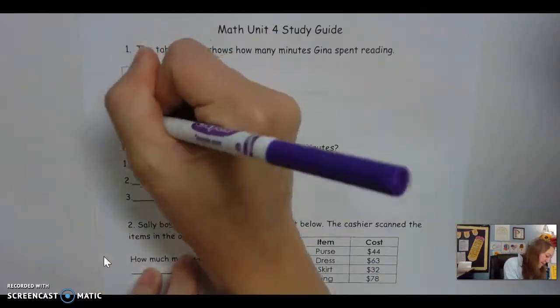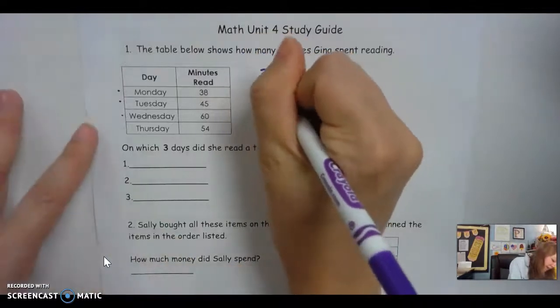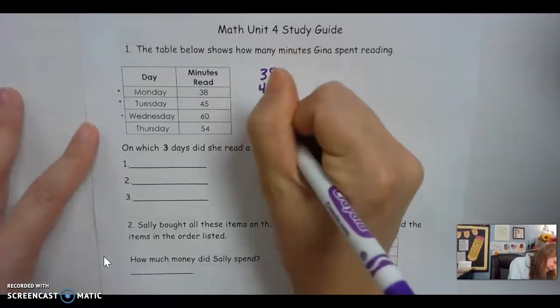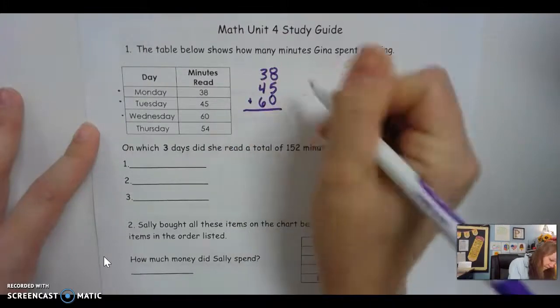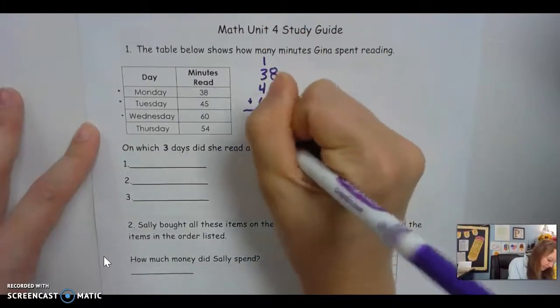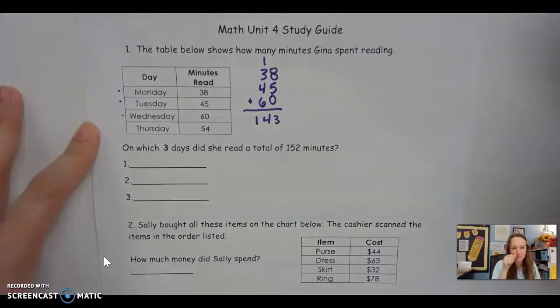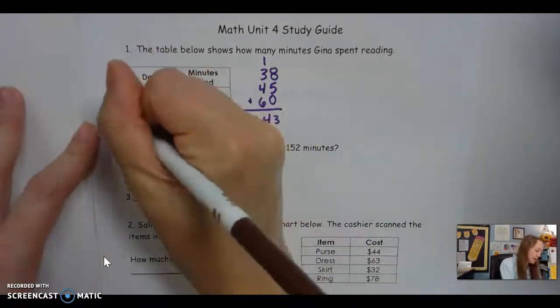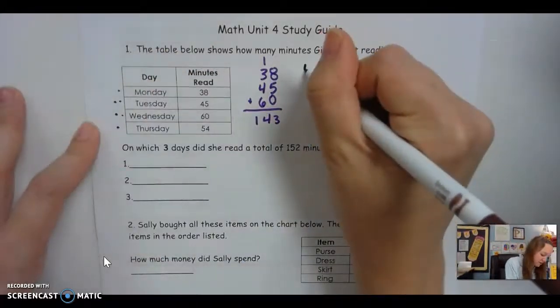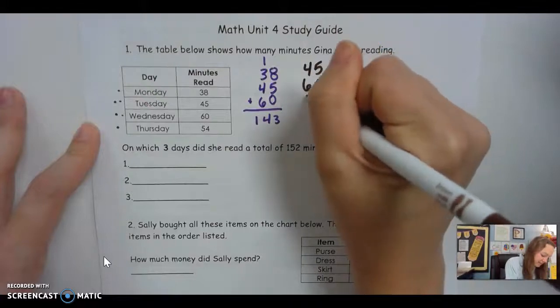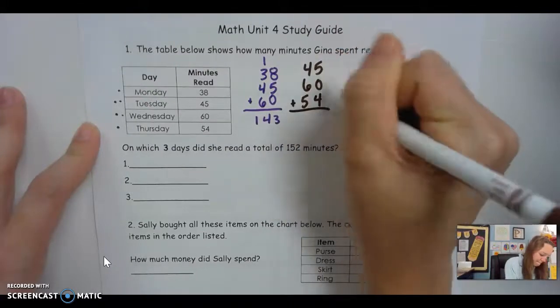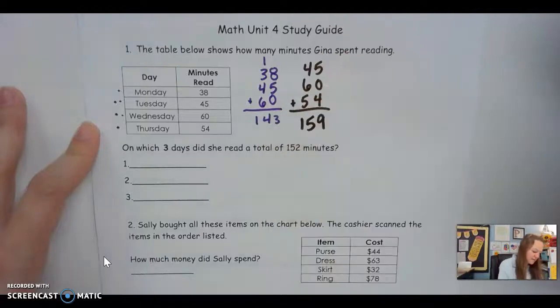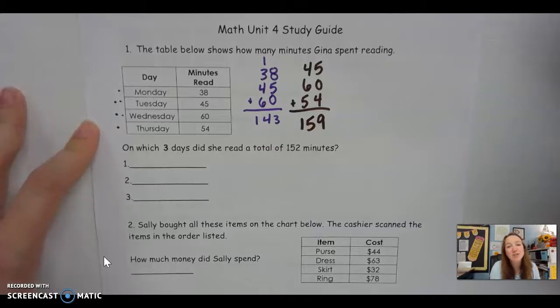So if I add up Monday, Tuesday, Wednesday, 38, 45, and 60, that adds up to 143. Okay, so it can't be Monday, Tuesday, Wednesday. What if we tried Tuesday, Wednesday, Thursday? 45, 60, and 54. Well, that adds up to 159, so it can't be that one. So if you've tried 2 ways, it's okay.